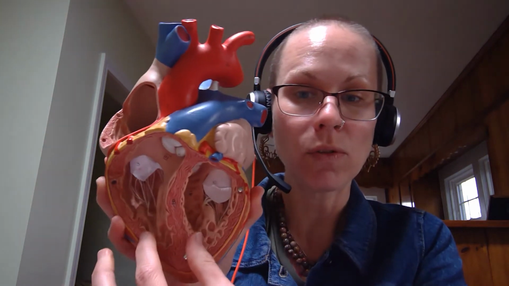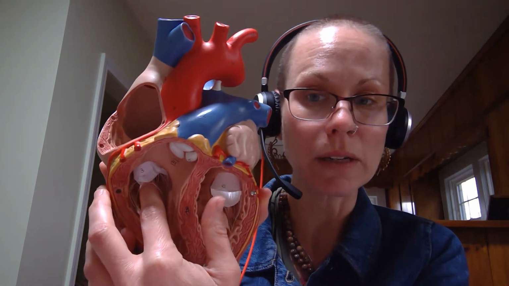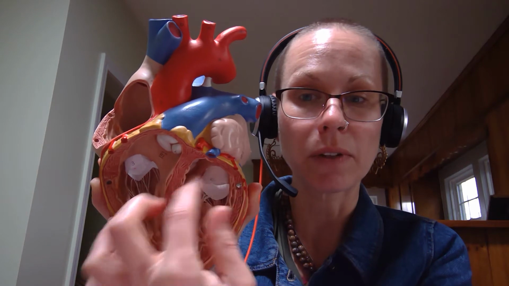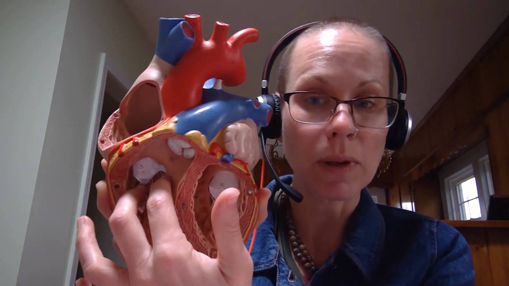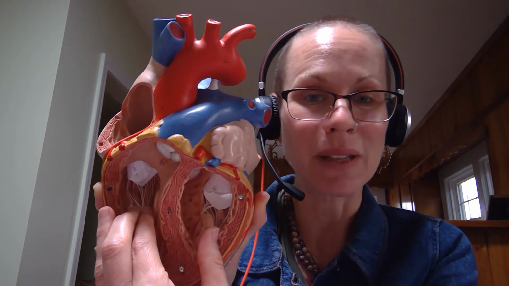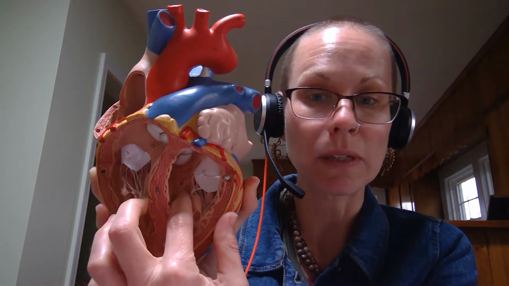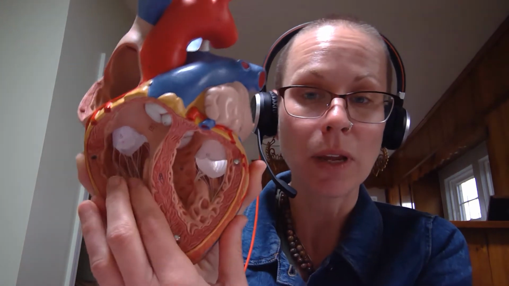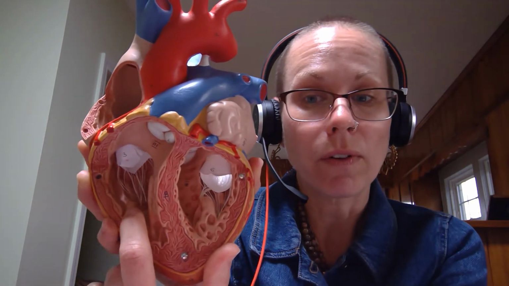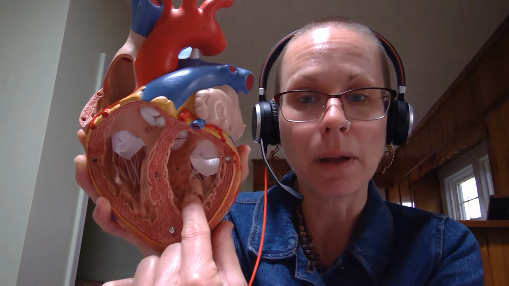As we move down into our ventricles, we've already talked about our tricuspid and bicuspid valves in a previous video, and I mentioned that we had these tendons holding those valves in place. Those tendons are called chordae tendineae, and that's what's represented on this model with these strings. The chordae tendineae are actually coming off of these muscles that are sticking up, and these muscles are called papillary muscles.